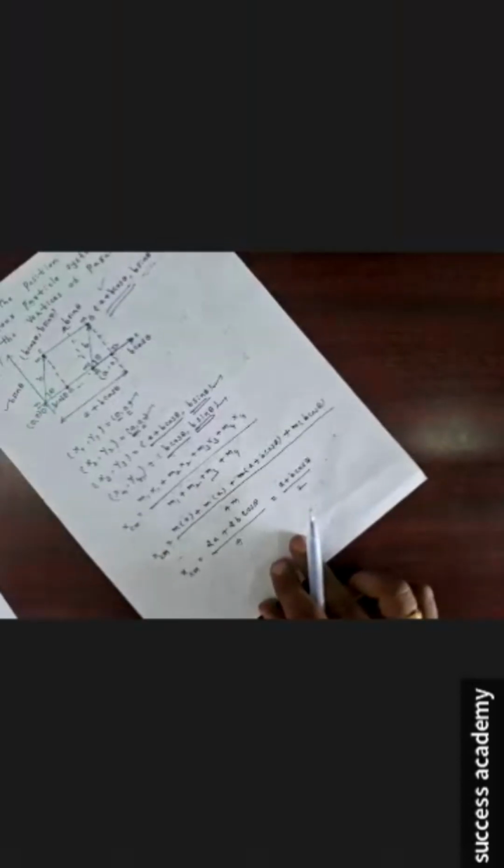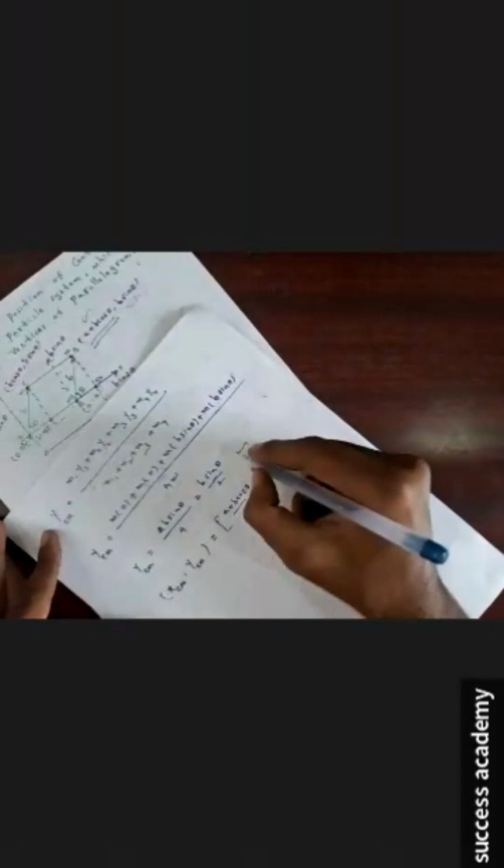Now, here we represent the answer like this: XCM comma YCM is equal to, what is the XCM? Just now we calculated that it is A plus B cos theta by 2. We need to write it like this, A plus B cos theta by 2. Then what about the YCM? Just now we calculated that it is B sin theta by 2. And this is the answer to this question. That's it.